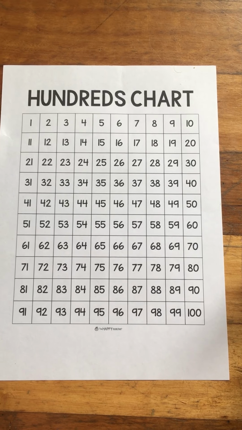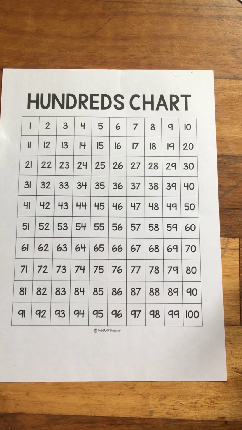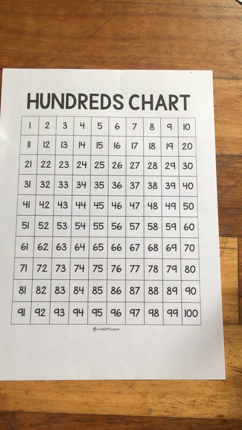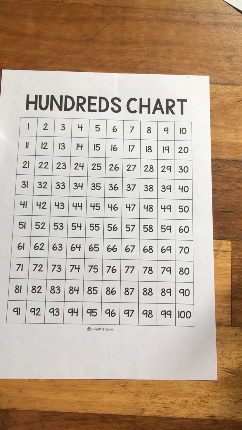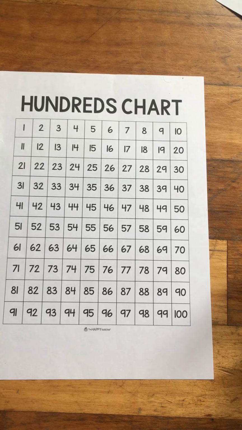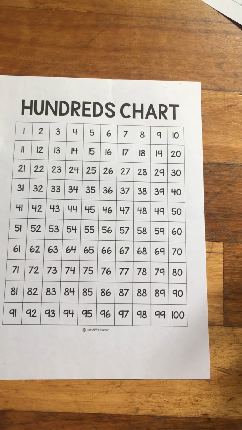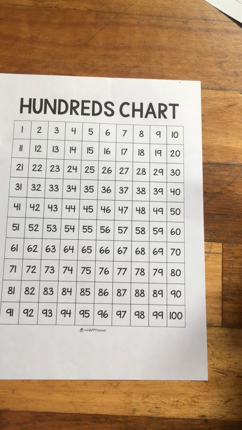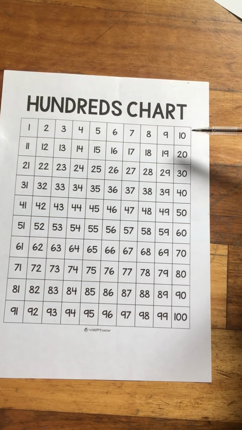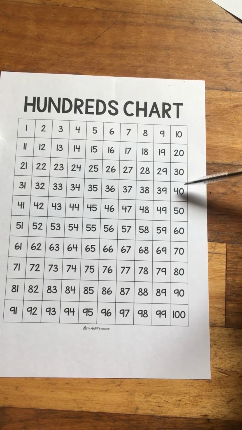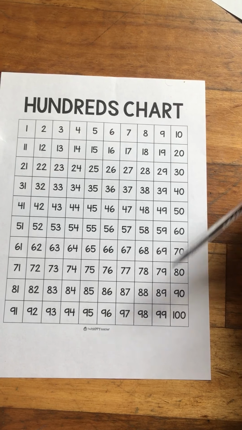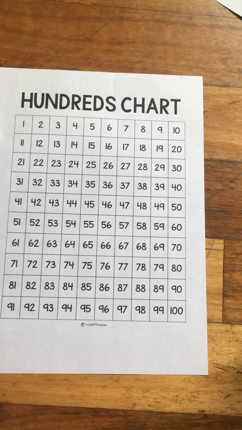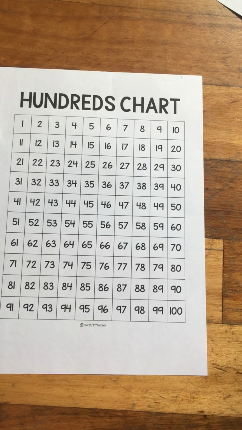I will put a little lesson up here. We are going to learn a little bit of a different way to do some skip counting today. First of all, we'll go over the skip counting that we know how to do. So we know how to do tens. So we start with 10, 20, 30, 40, 50, 60, 70, 80, 90, 100. We can all do that sort of skip counting by tens.